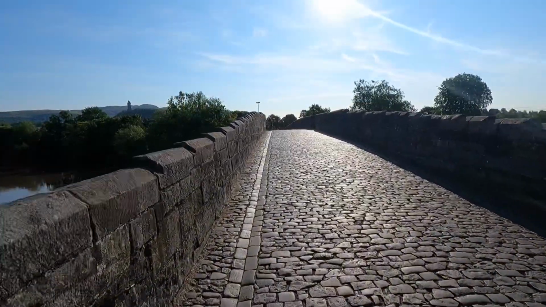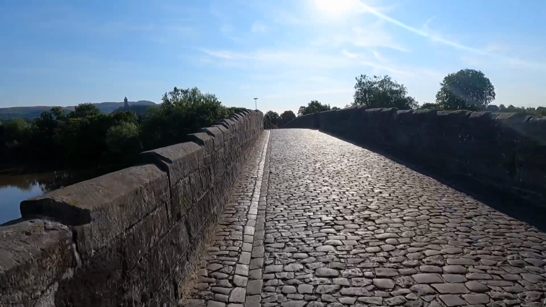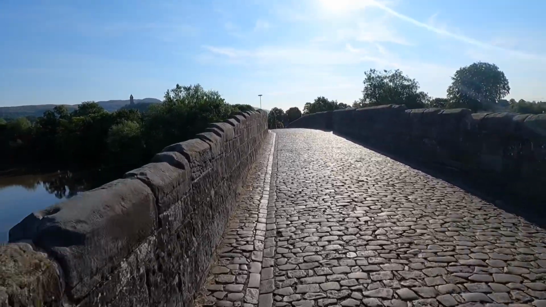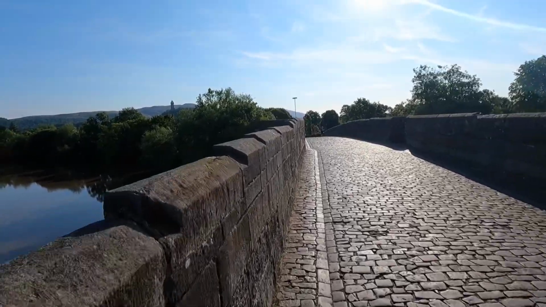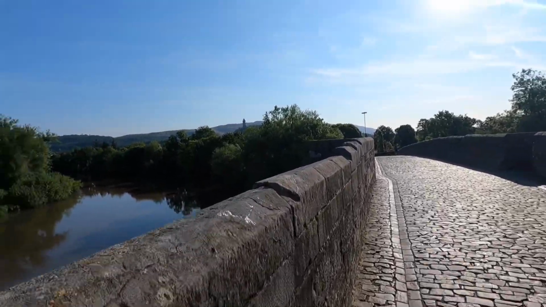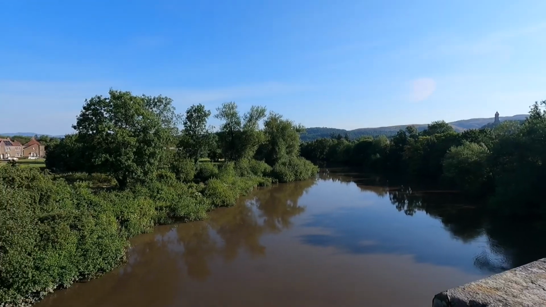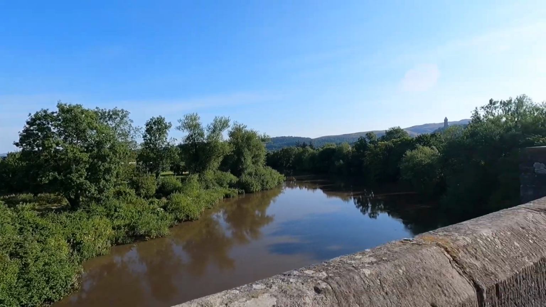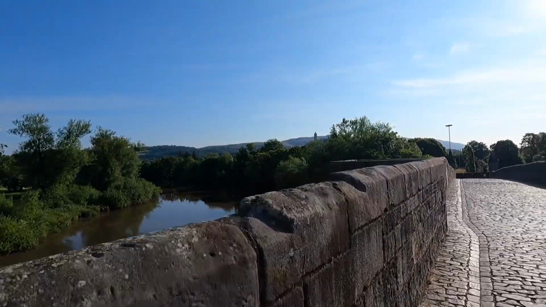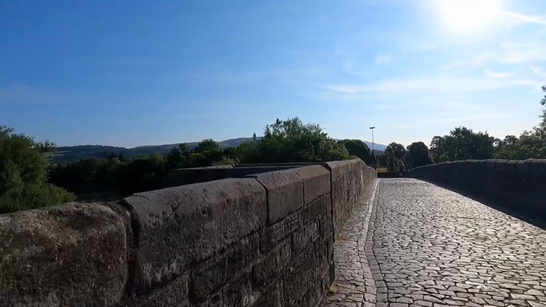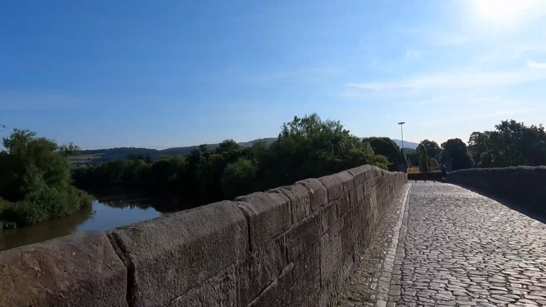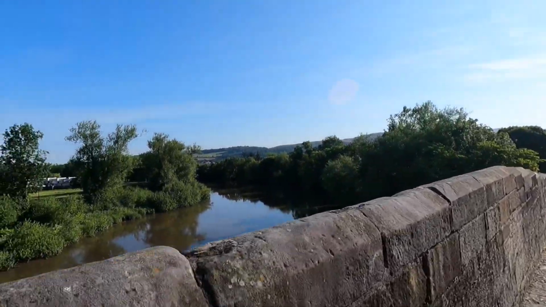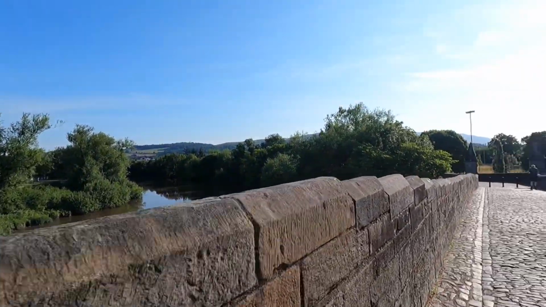So in the 13th century, before this bridge was built, there used to be a very narrow wooden bridge. Local archaeologists believe it was just upstream of the current bridge, and that was a bridge which was basically just wide enough for a horse and cart to cross over, and that played a significant role in the Battle of Stirling Bridge.